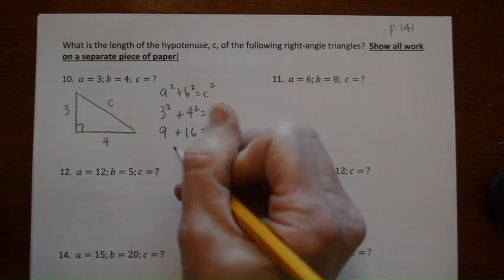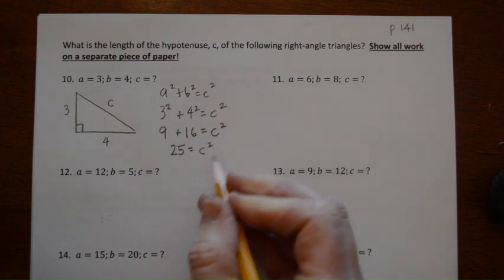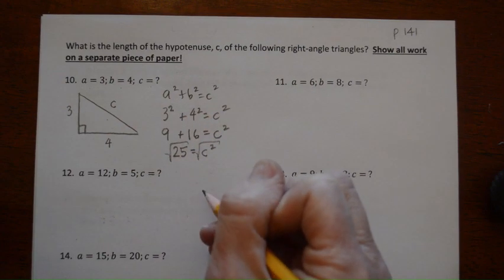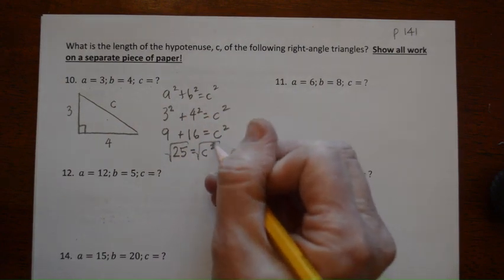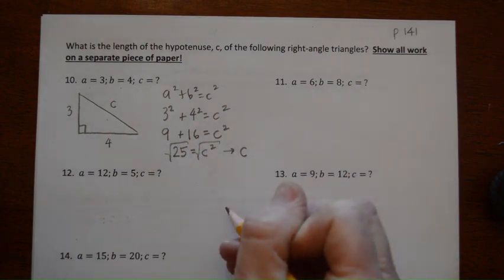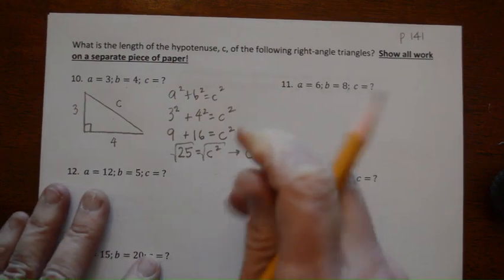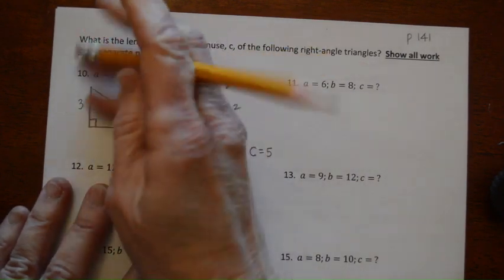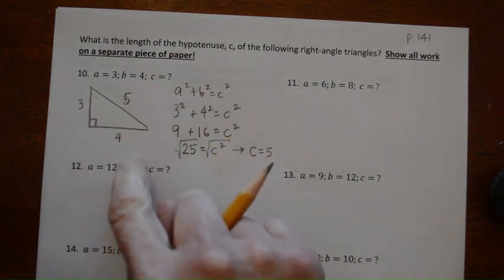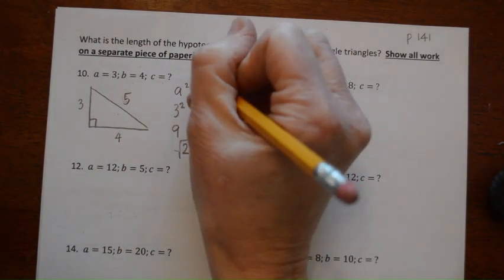And then 9 plus 16 is 25. Wow, this is a special one. When we take the square root of both sides, the square root of a square undoes the squaring. So here we end up with just plain old c, and the square root of 25 is 5. So that means that this triangle, interestingly, has all whole number sides: 3, 4, 5. This is a special triangle because of that. It's called a Pythagorean triple.